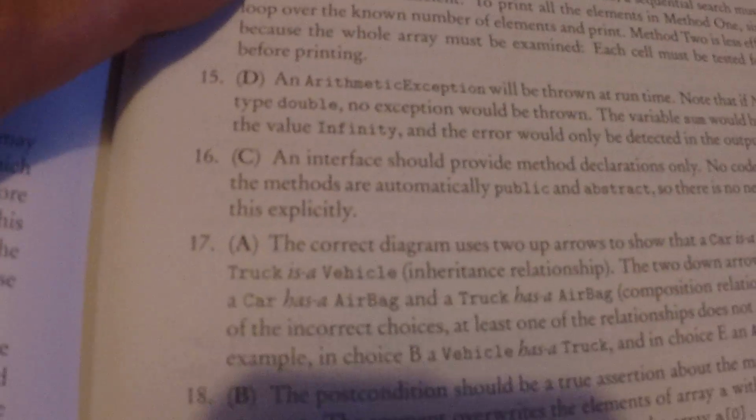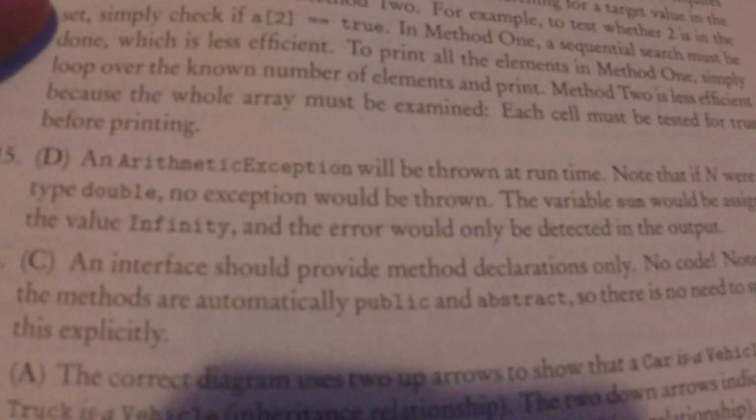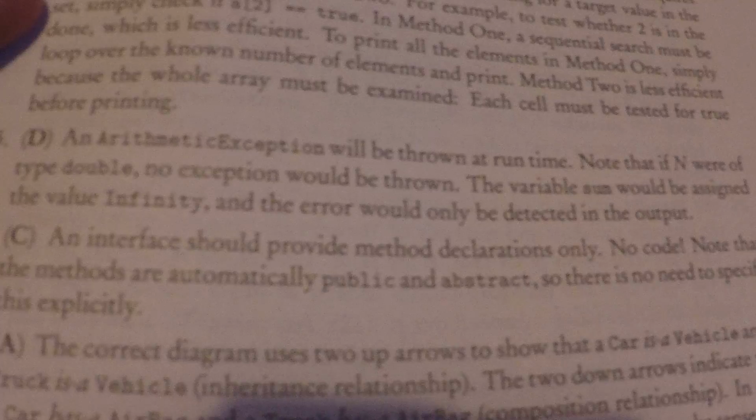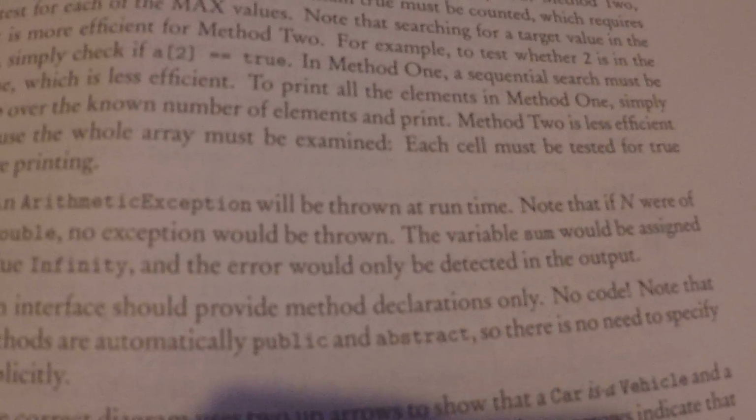15D. An arithmetic exception will be thrown at runtime. Note if n were of type double, no exception would be thrown. The variable sum would be assigned the value infinity, and the error would only be detected on output.